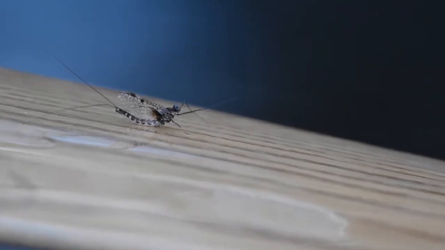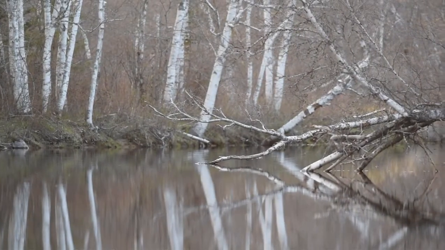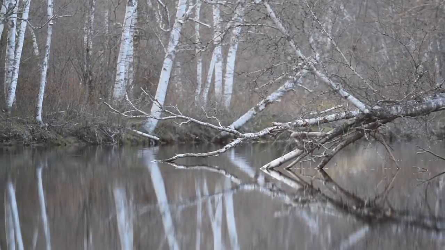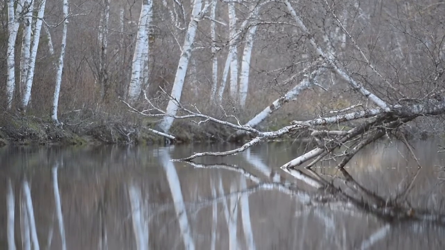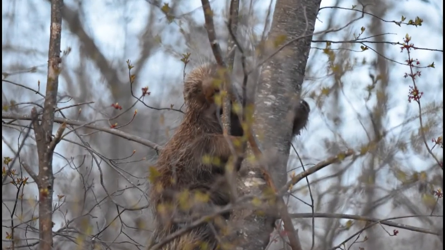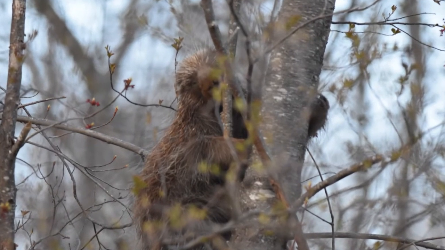Here's a mayfly up close. Adult mayflies do not have mouth parts. They only live long enough to lay eggs, so they don't need to eat. Is it still a consumer? Who do you think is hiding in this tree? One of my very favorite animals, a porcupine.